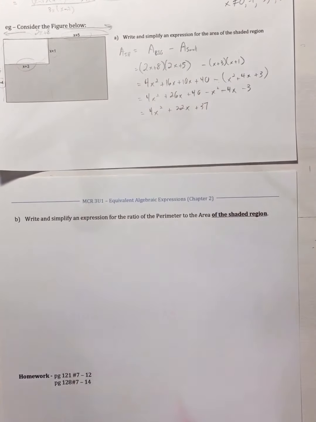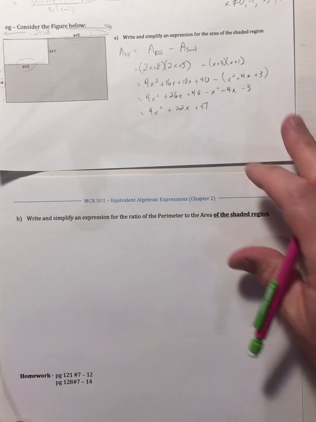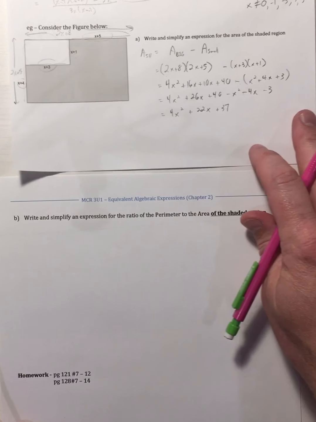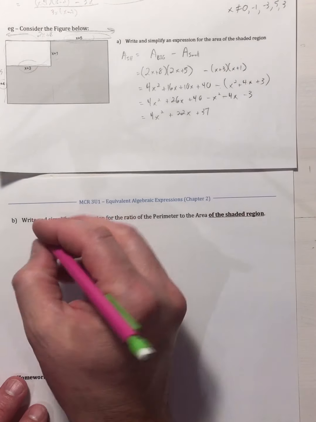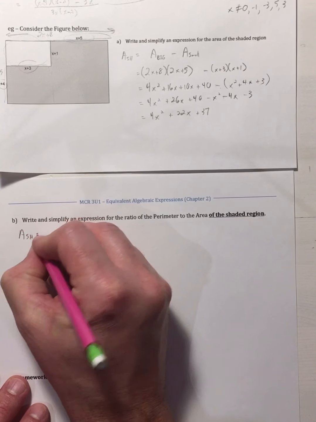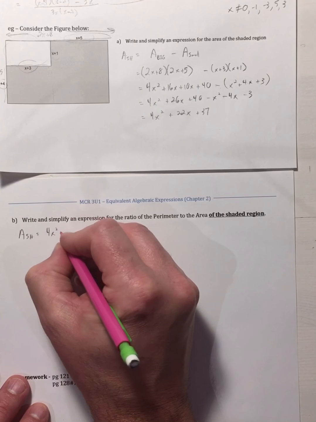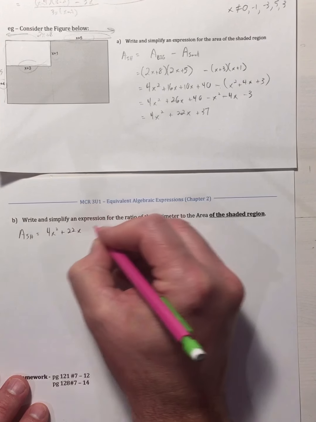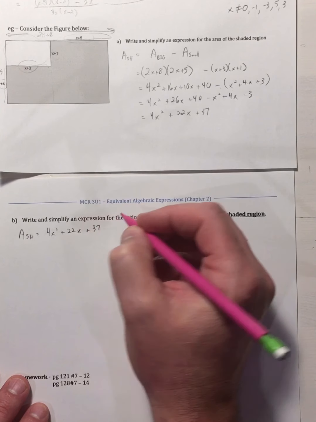Part B kind of relates to this. Write and simplify an expression for the ratio of the perimeter to the area of the shaded region. So we have the area of the shaded region, which is 4x squared plus 22x plus 37.